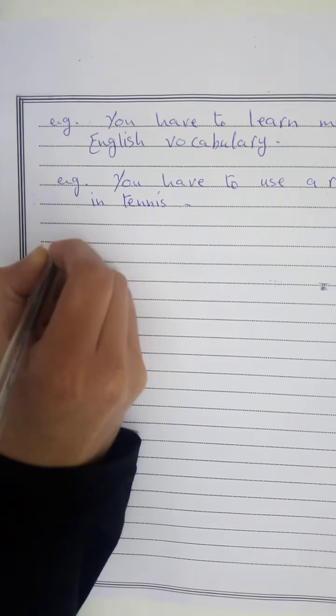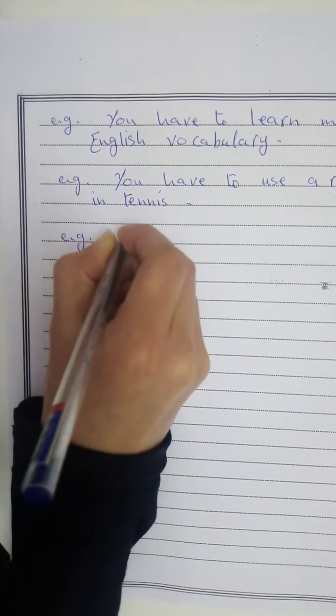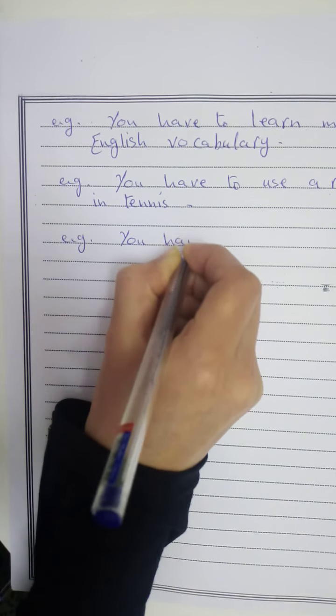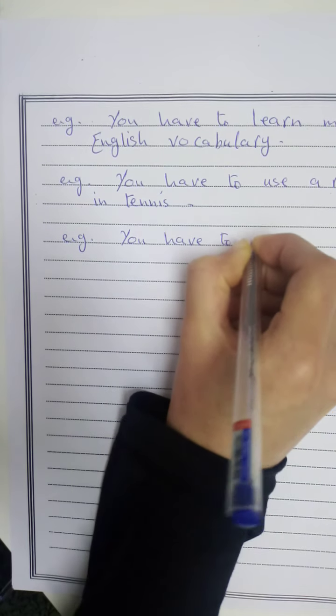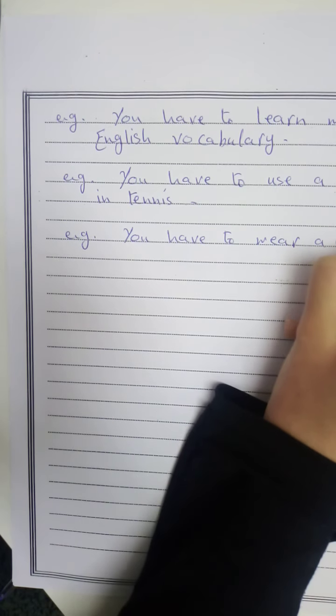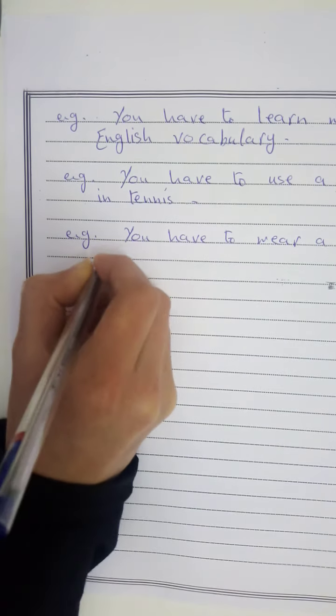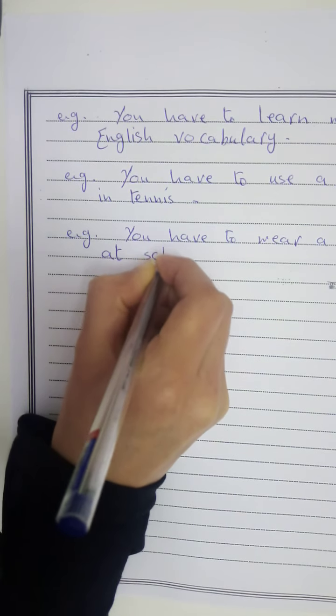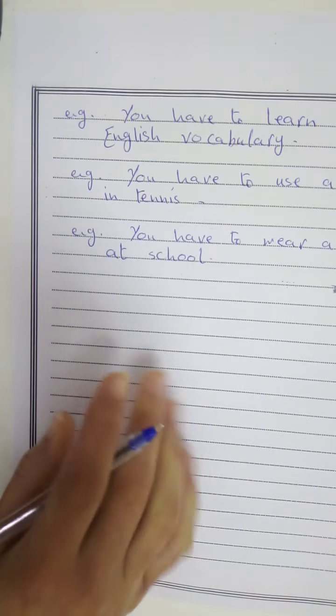Another example, you have to wear a uniform at school.